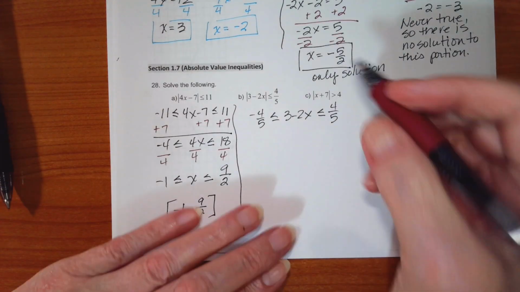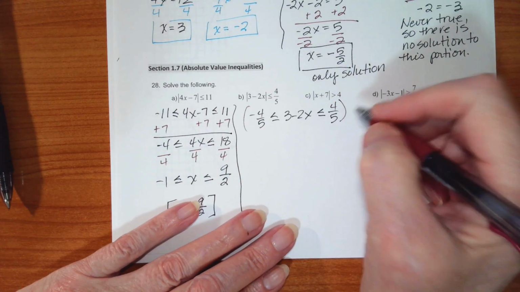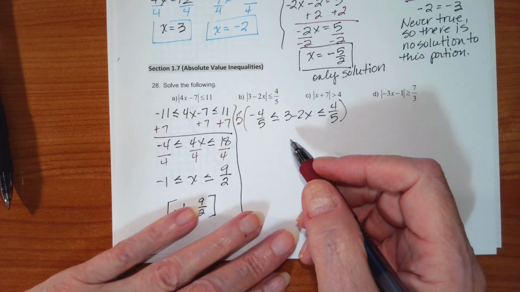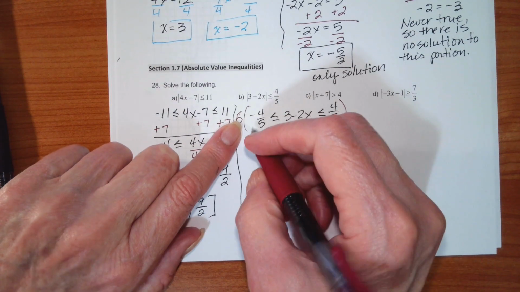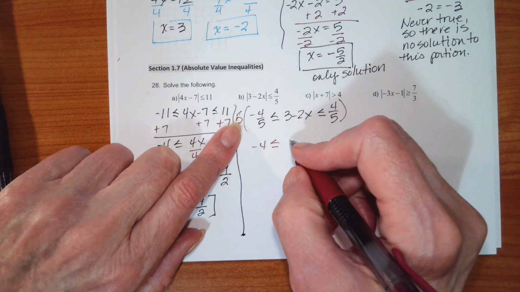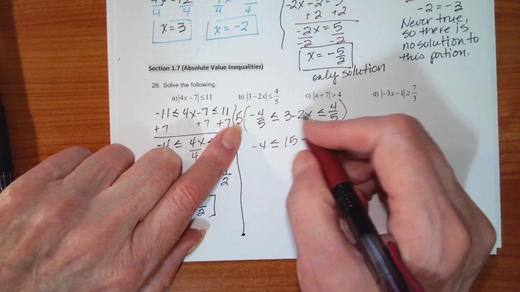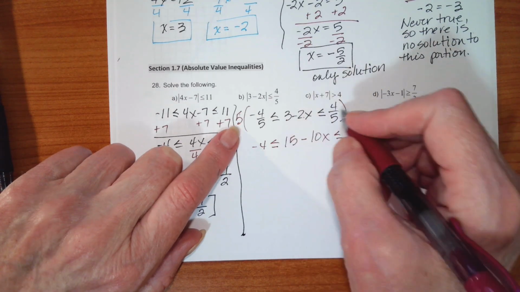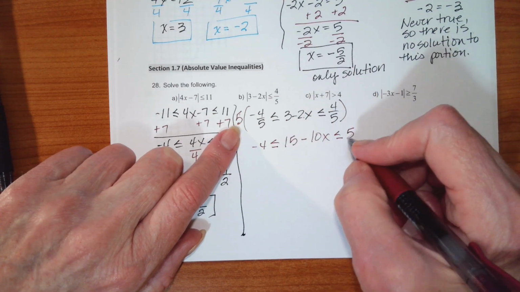Now, again, I'm kind of thinking that you guys want to get rid of the denominator, so I'm going to multiply everything times 5. 5 times negative 4/5 is negative 4. 5 times 3 is 15. 5 times negative 2x is negative 10x. 5 times 4/5 is 5.